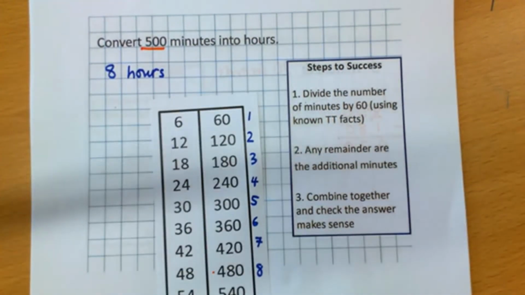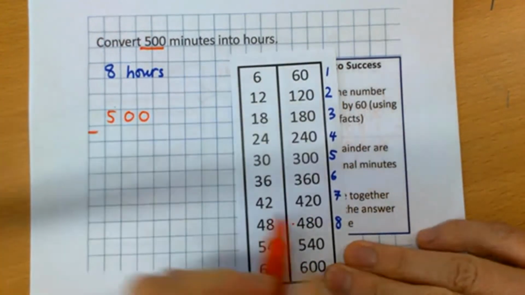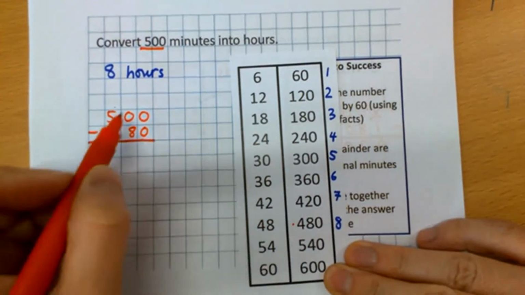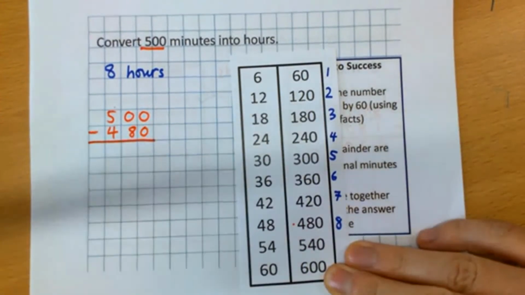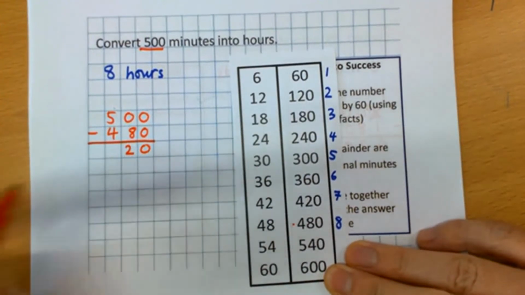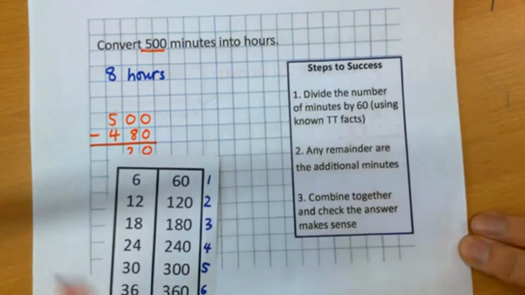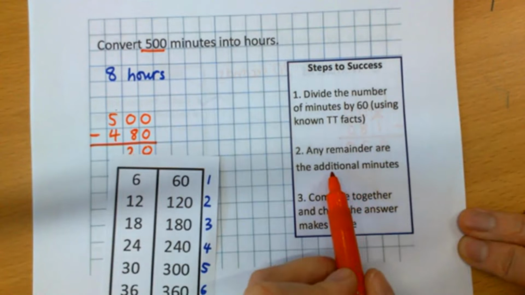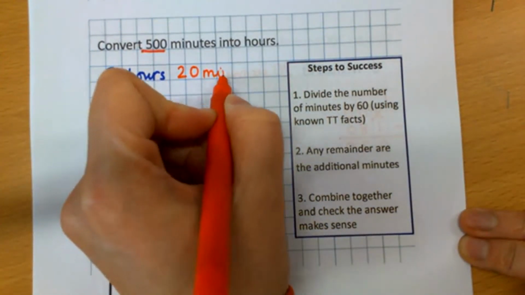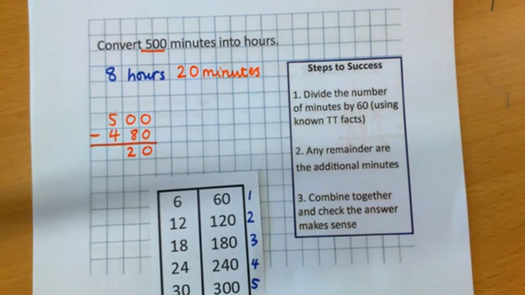And now to find the difference, I'm going to take 500 and subtract 480. Now I can use the column method, but I also know quite quickly that 500 take away 480 is 20. So I know that any remainder or additional are minutes. So that's 20 minutes. Great.